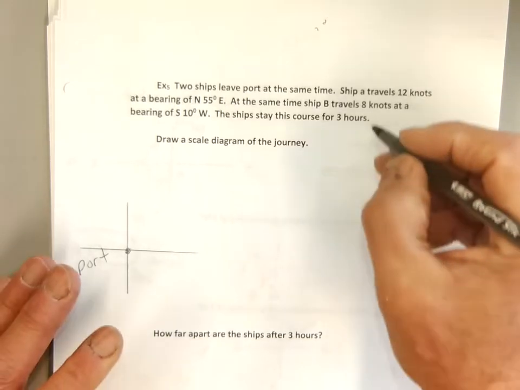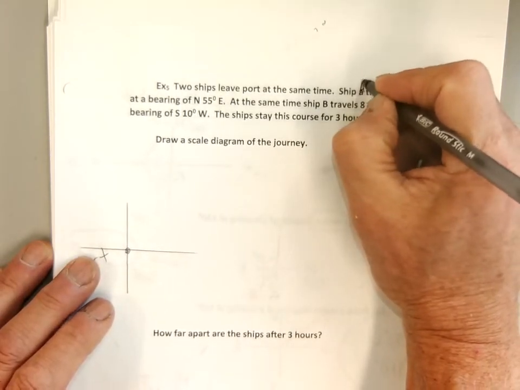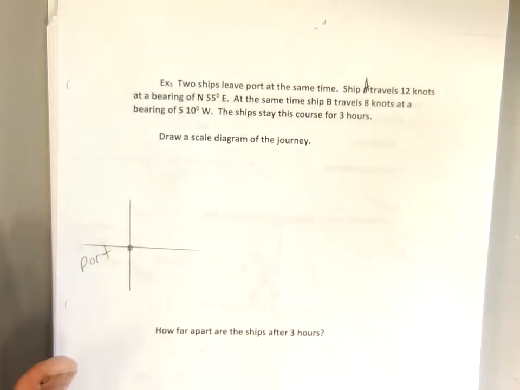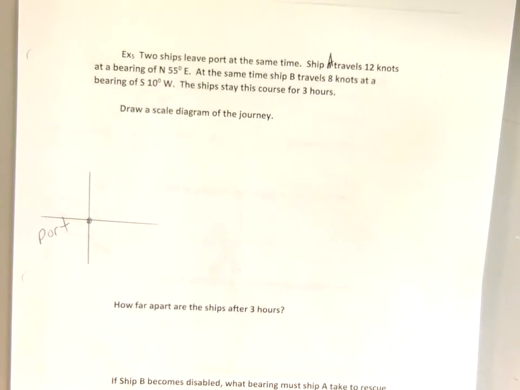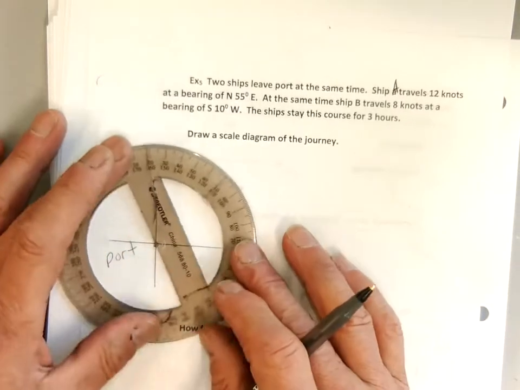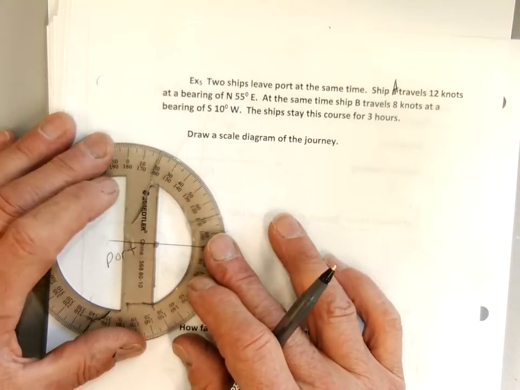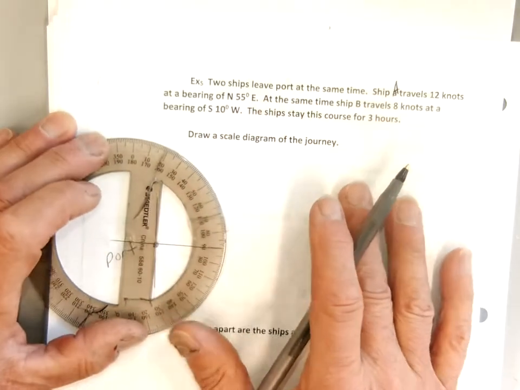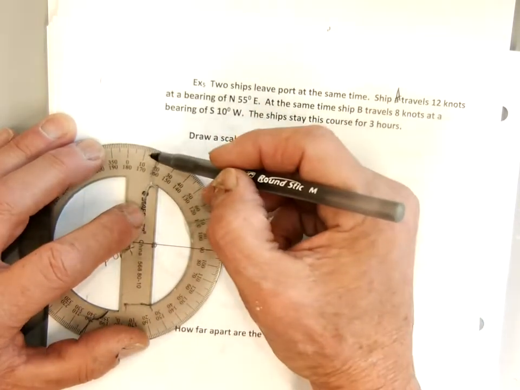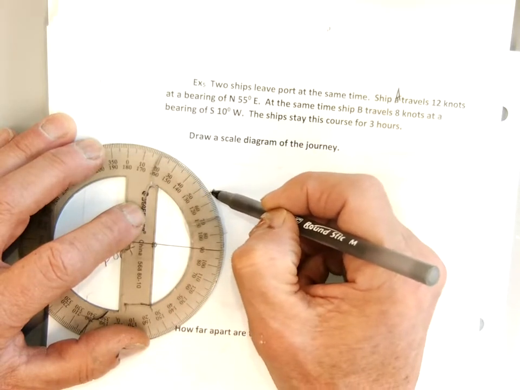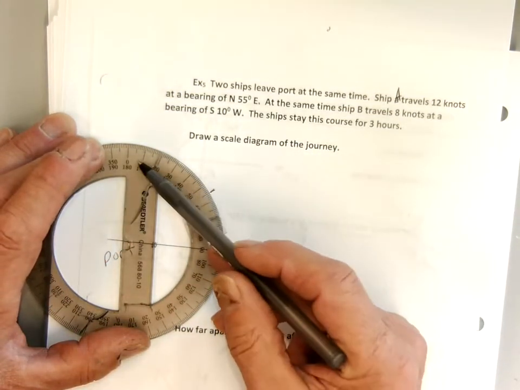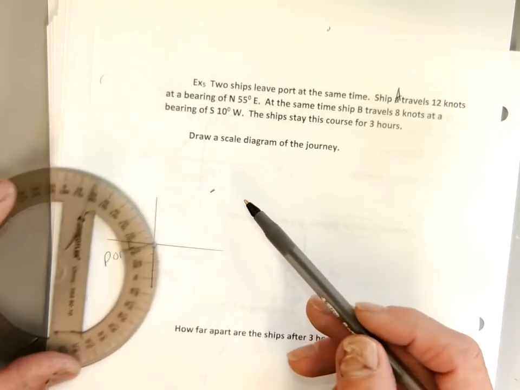Ship A. This should be ship A. Oh, there's another mistake for the day. Ship A travels 12 knots, bearing at north 55 east. Okay, so protractor. What do I have to do with my protractor? Oh, it's right here. Okay. So I'm going to go north, and then 55 degrees towards the east. So I'm going to go my 10, 20, 30, 40, 55 degrees towards the east, okay? Right, like that, okay? So I went 10, 20, I've got 55.